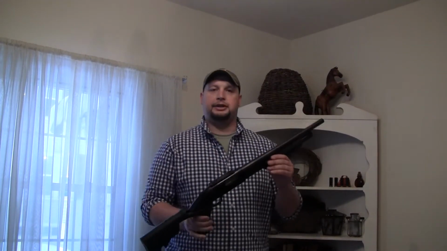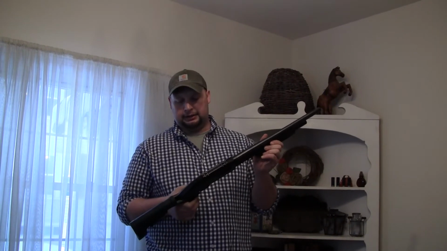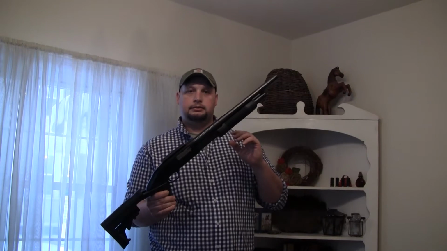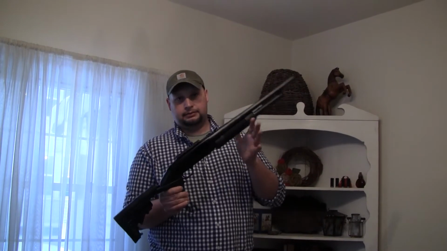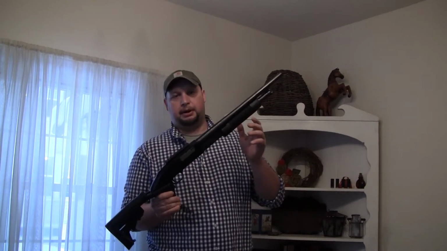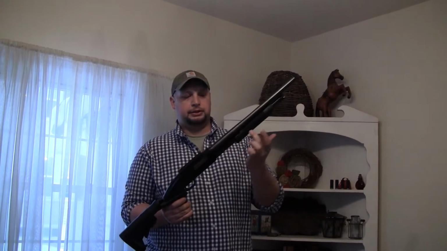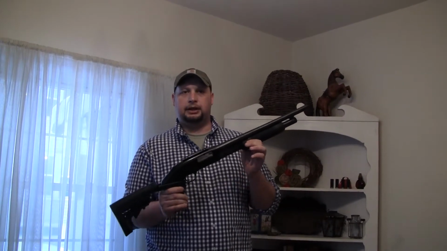Break open action. Next action is called a pump action. This too is a shotgun. This gun is a 12 gauge. The pump action is referred to because of the simple mechanism, the pump mechanism. You eject the shell, and then you put a new shell in. The shells are stored in the tube on the bottom. So you eject, put a new shell in. Very simple gun to use. Very common.